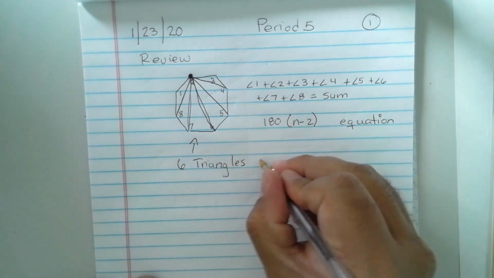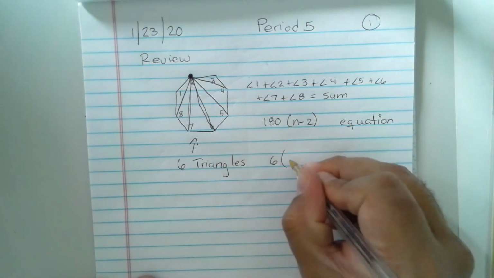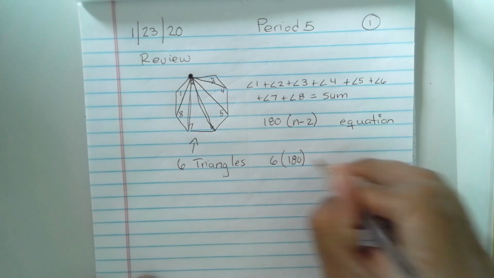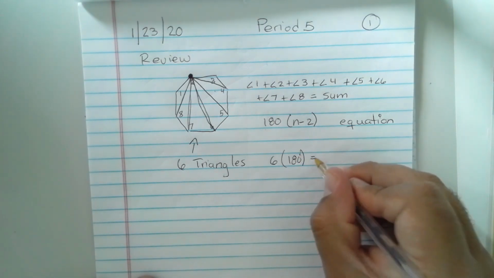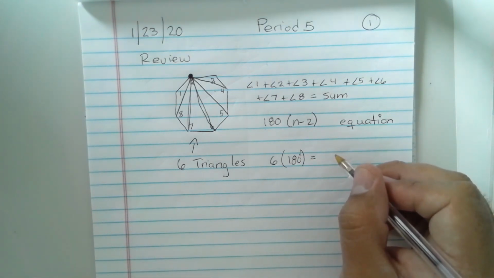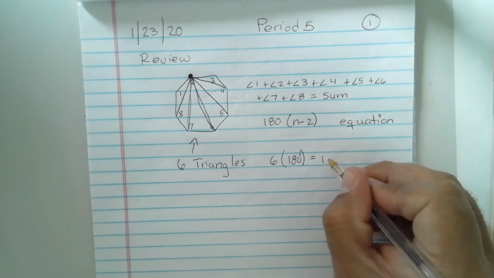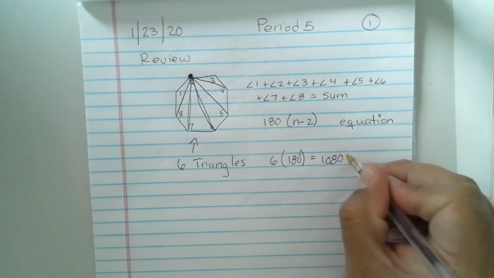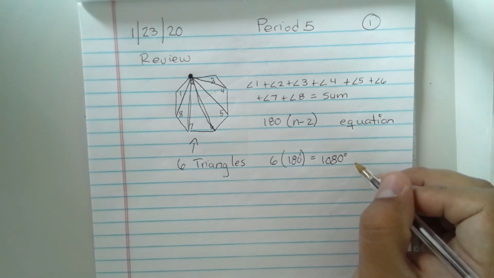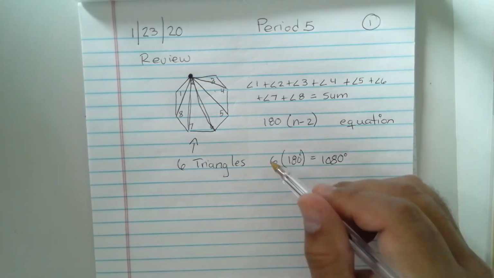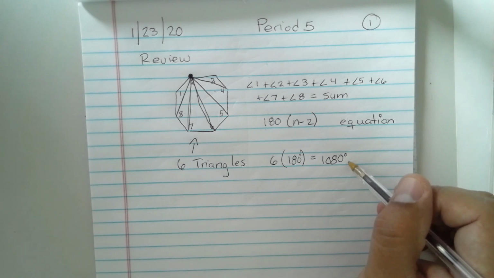And what we do with those 6 triangles is multiply 6 triangles by 180 degrees. What's 6 times 180? 1080 degrees. Alright? 6 times 180 is 1080 degrees.